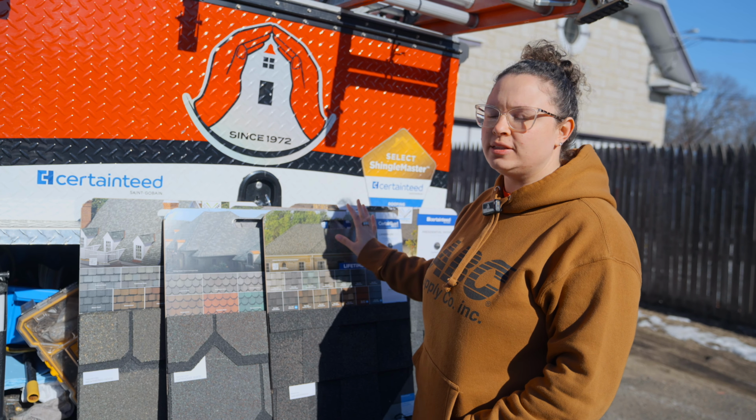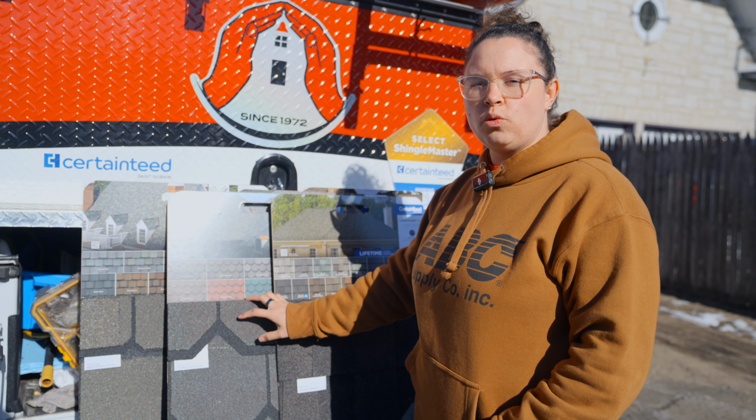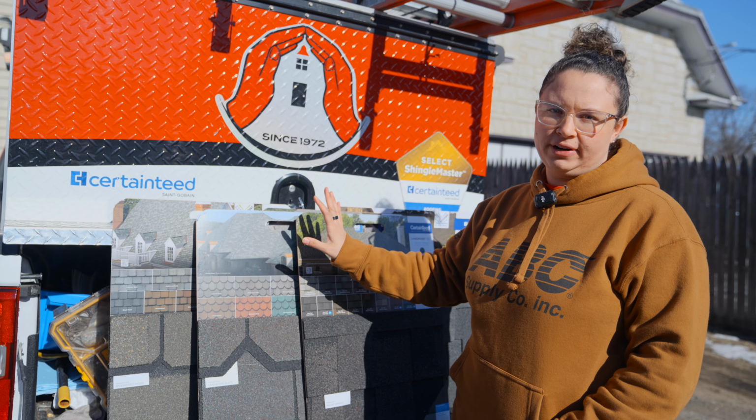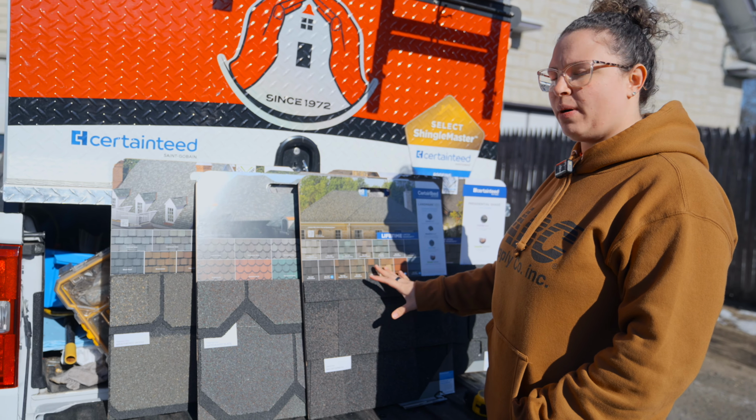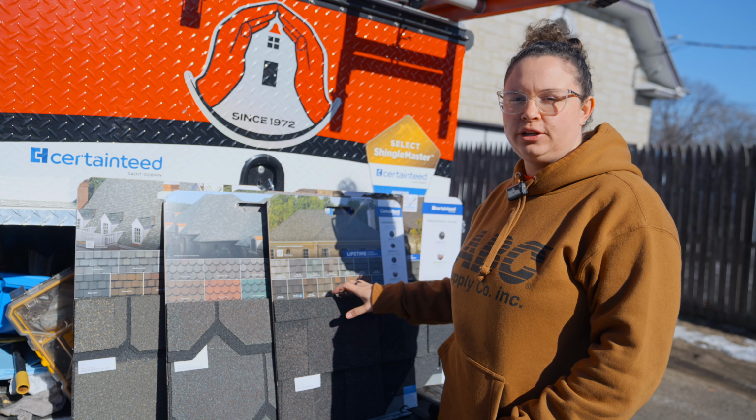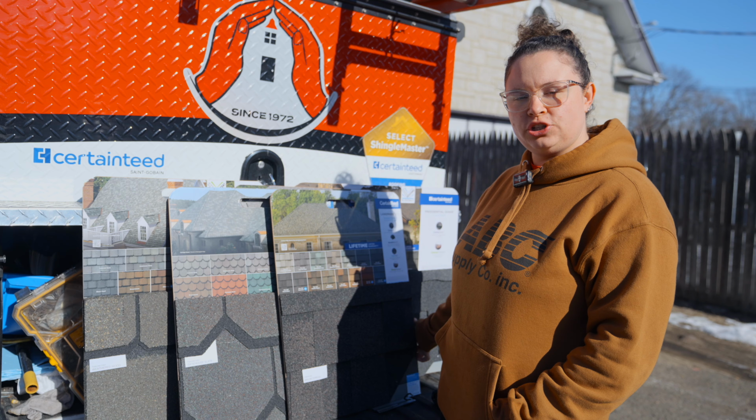Some of the pros and cons: designer shingles are usually special order. This is not an everyday shingle and not every homeowner is installing this. The dimensional shingles are very popular, therefore very easy to find. You usually don't have to order them. Most times you can just walk in and buy them.